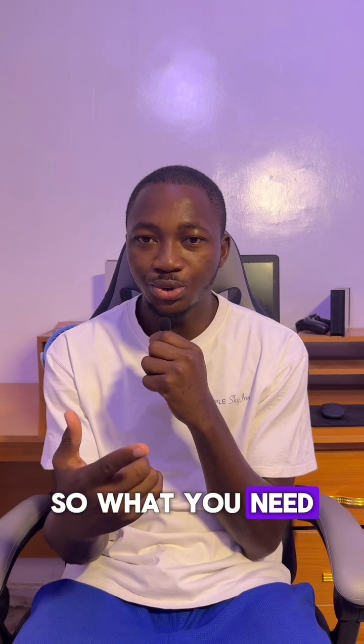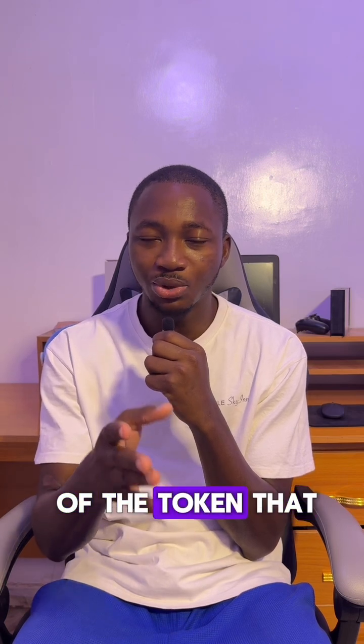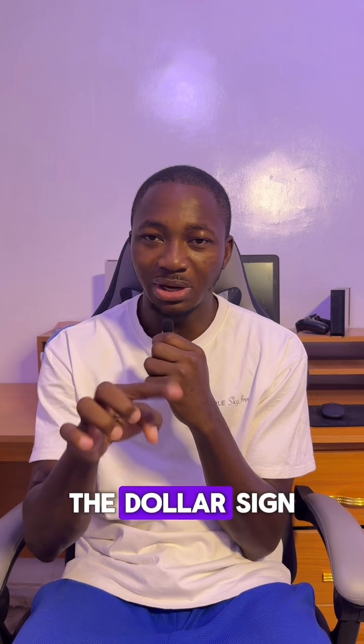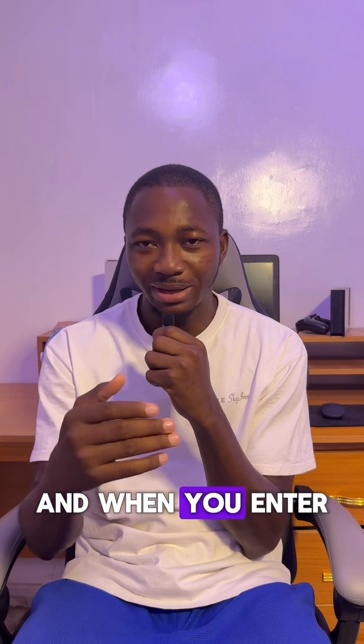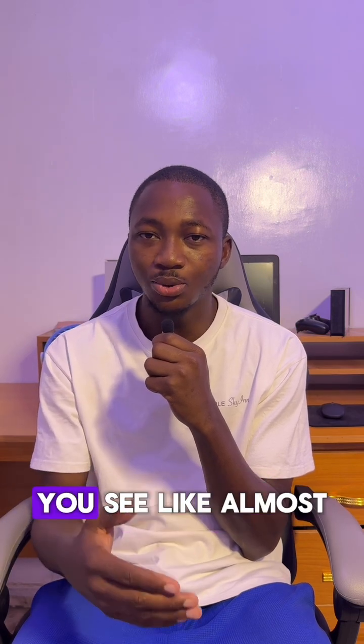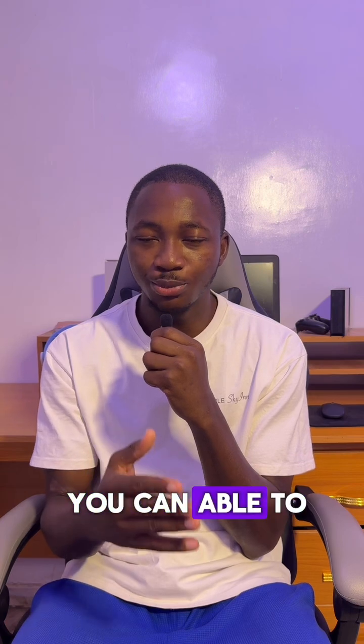So what you need to do is this: when you have gotten a ticker, the ticker is the name of the token that used to have the dollar sign. Let's say they are looking for Shiba, and when you search for Shiba on Dex Screener, you see almost 10 Shiba. How will you be able to know the original Shiba there? Here is how you can do that.